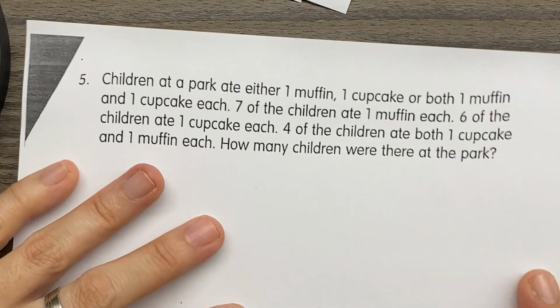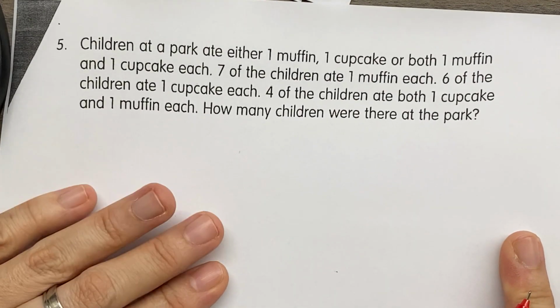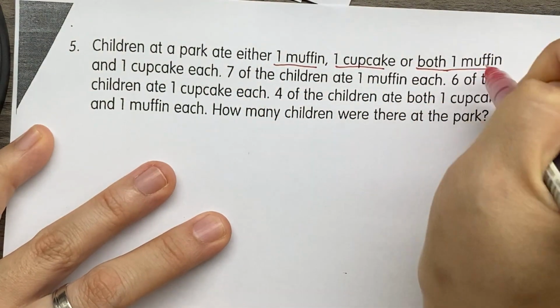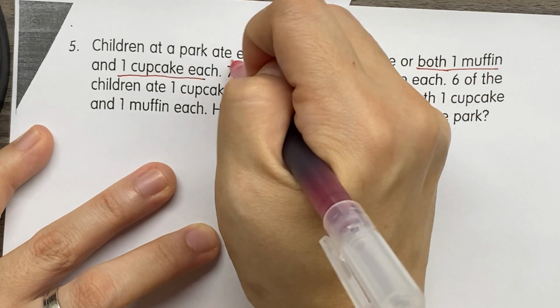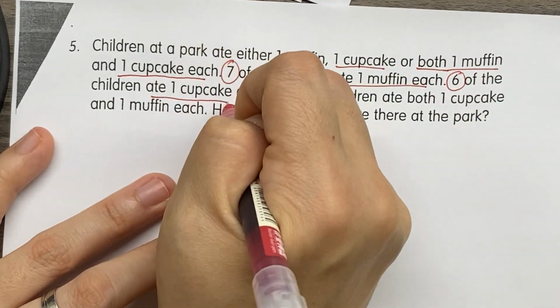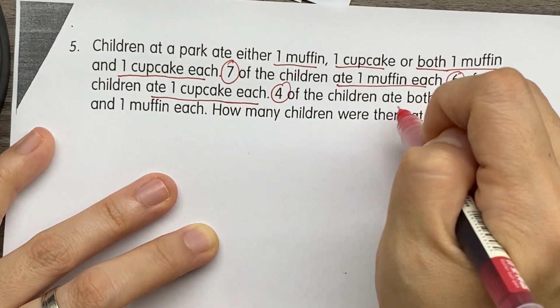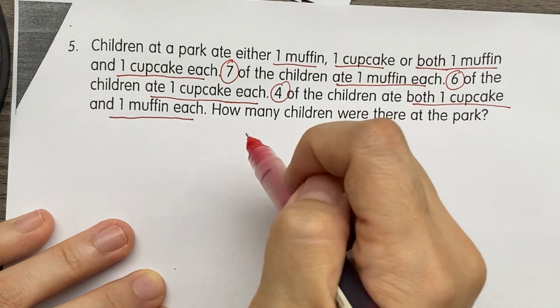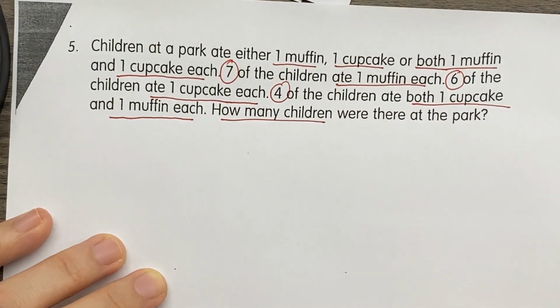Question 5. Children at the park ate either 1 muffin, 1 cupcake, or both 1 muffin and 1 cupcake each. 7 of the children ate 1 muffin each. 6 of the children ate 1 cupcake each. 4 of the children ate both 1 cupcake and 1 muffin each. So they're asking how many children were there at the park.